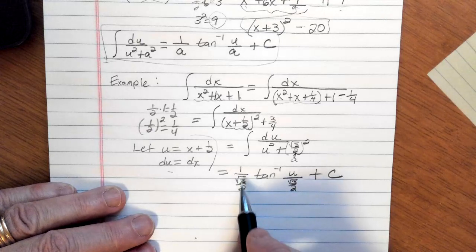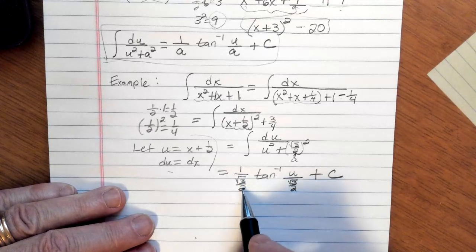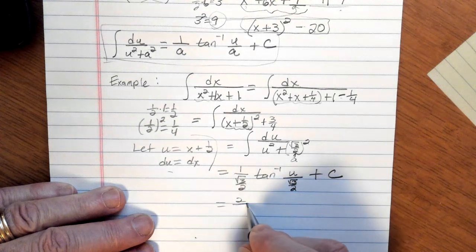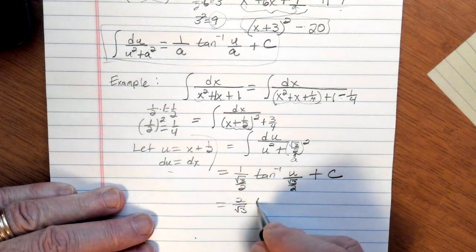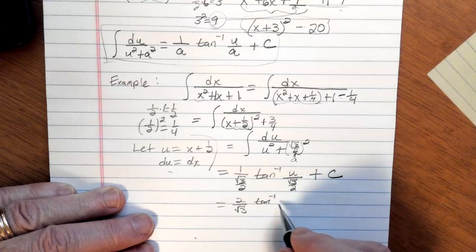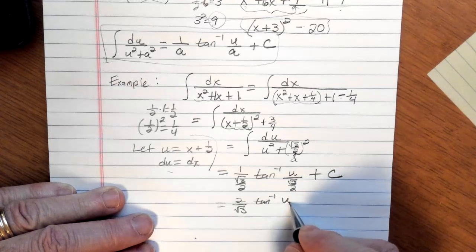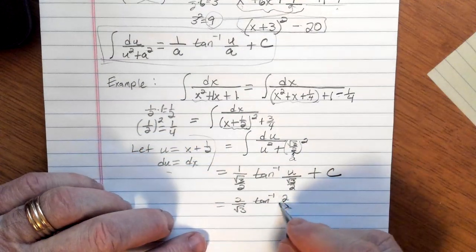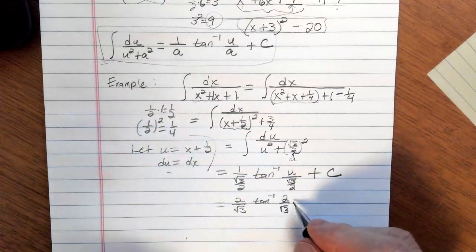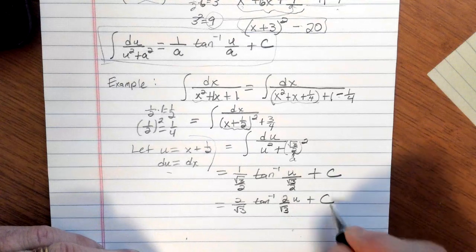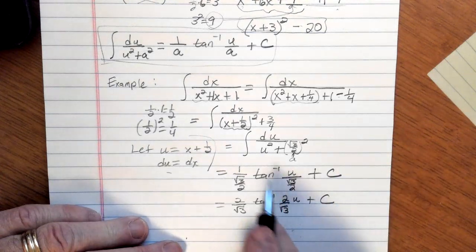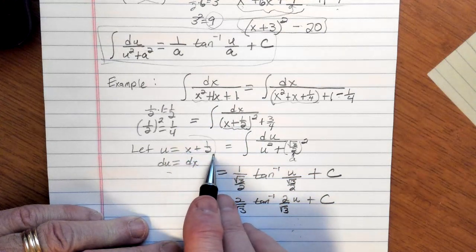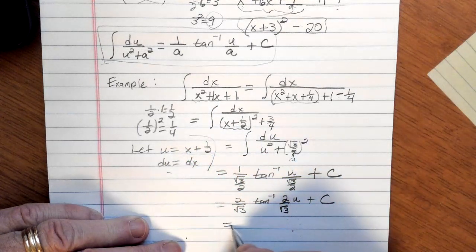Now, simplifying it a little bit, when you divide by a fraction, you invert it and multiply. So this is really 2 over root 3, the inverse tangent of u. Well, same thing here, it would be 2 over root 3 u plus c. But we don't want it in terms of u. We want it in terms of x. So we make this substitution back in for u.